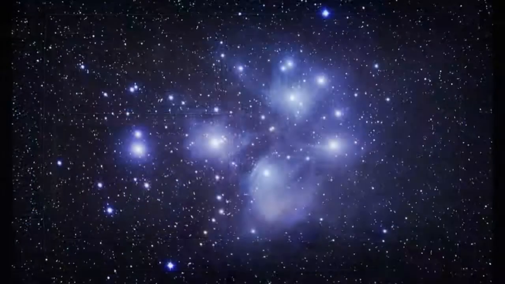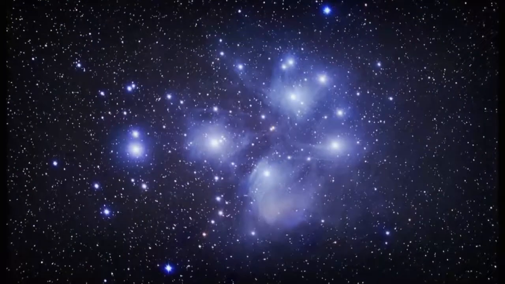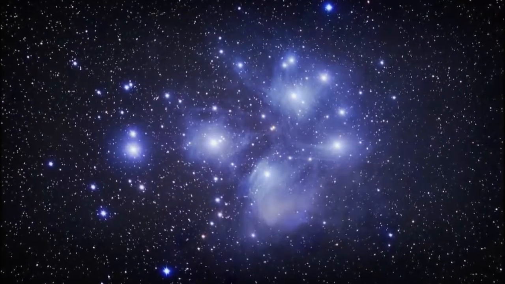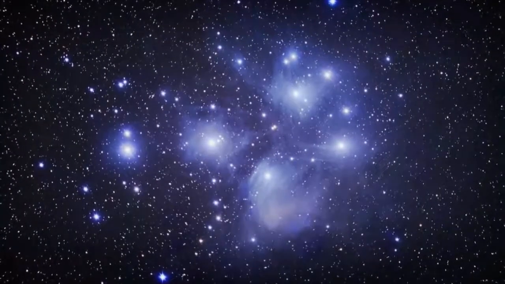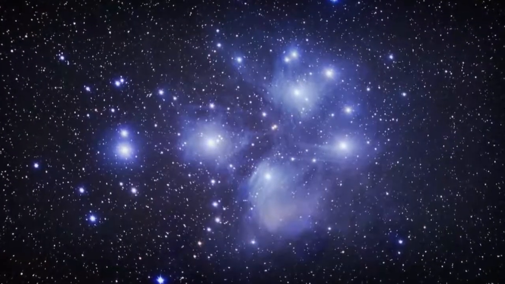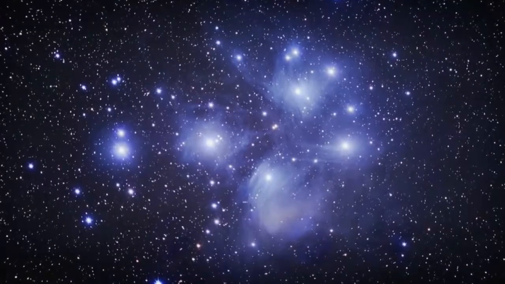By the way, this is a photograph of the Pleiades. I didn't take that, but a friend of mine did. The Pleiades is a star cluster. It's prominent in the winter sky, and it's mentioned 3 times in the Old Testament, twice in Job and once in the book of Amos.